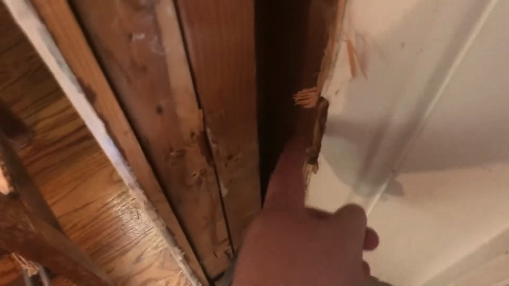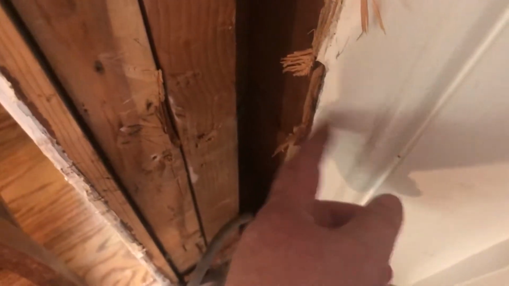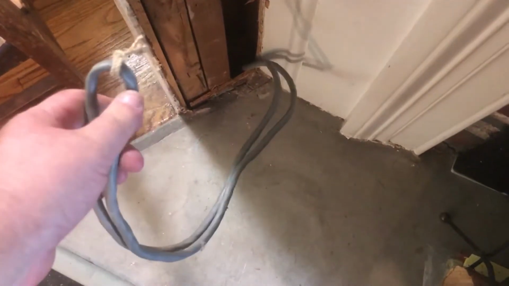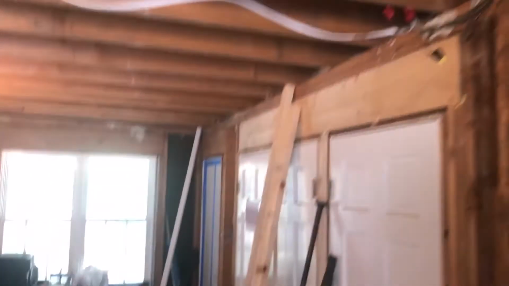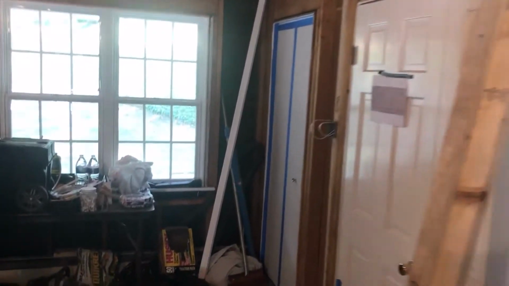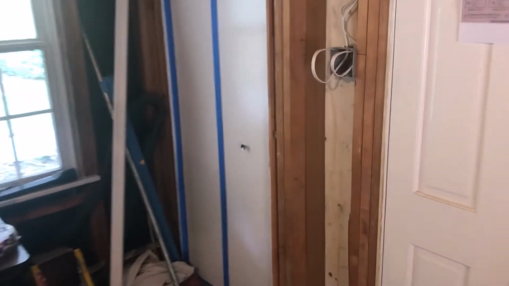It's gone. There was an outlet down here. See where it's all chipped? Took that out of there, found this. And this is some kind of old phone wires or intercom. So I'm not a licensed electrician, but we're going to see how this goes.